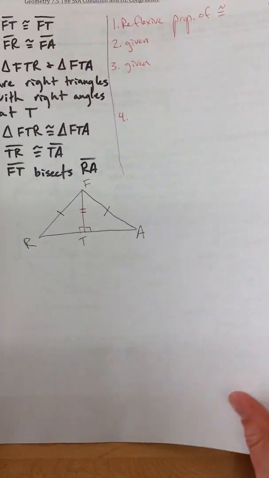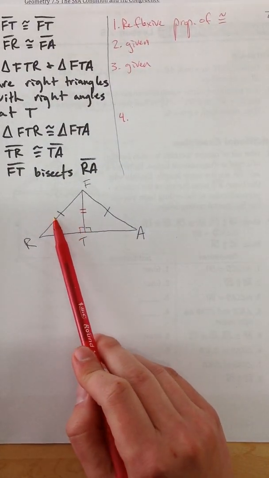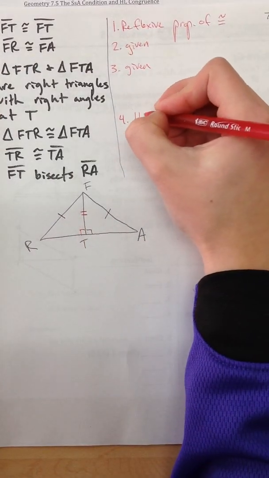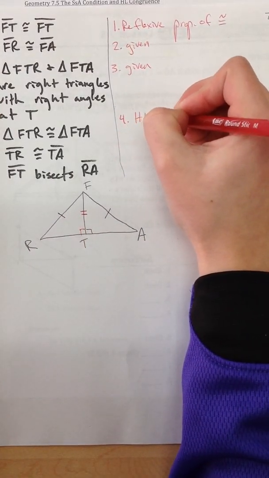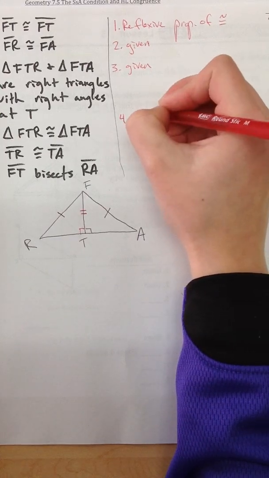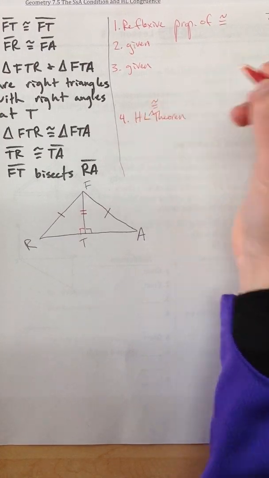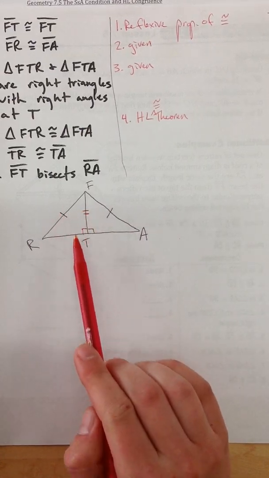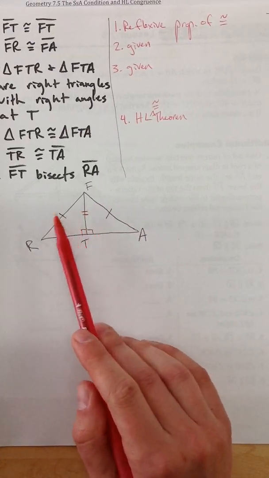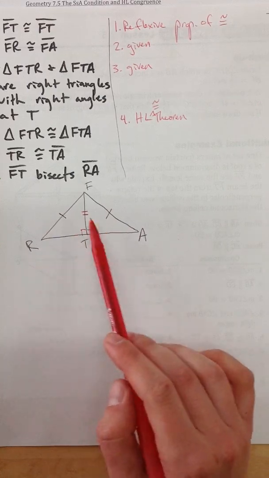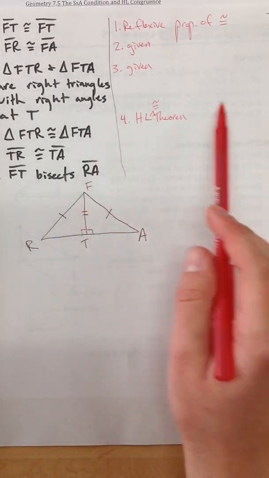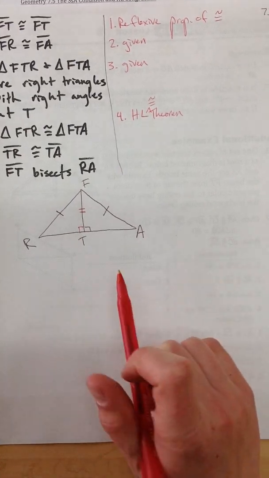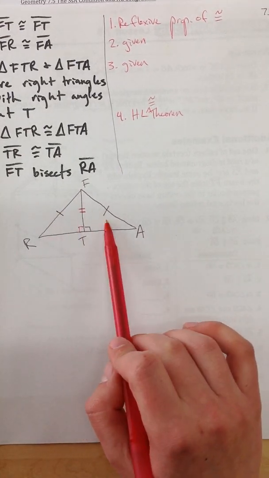So if this has that 90 degrees, this is a hypotenuse, this is the leg, so this is actually going to be the HL congruence theorem, because we've got a hypotenuse, a leg, and a 90. So if you ever have that 90-degree triangle, or a right triangle, clue in that it could be the hypotenuse-leg one. Okay, so now we can say that those two triangles are congruent to each other.